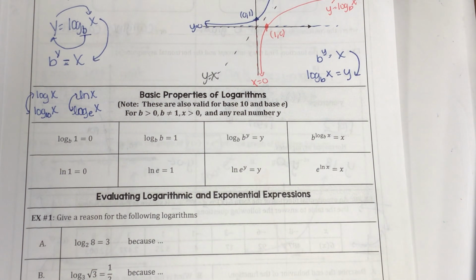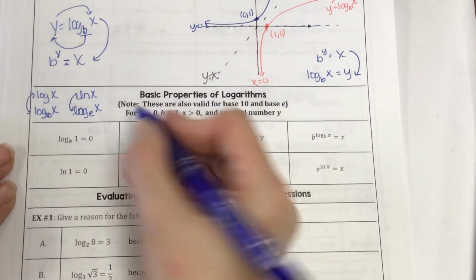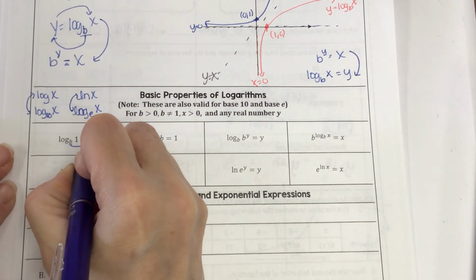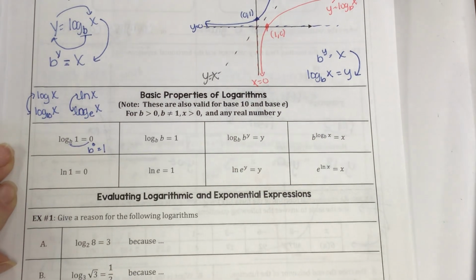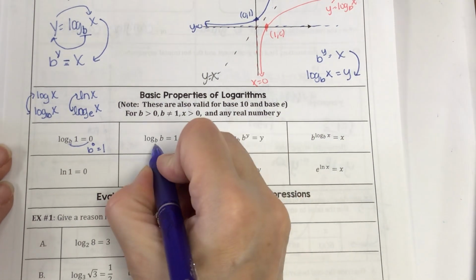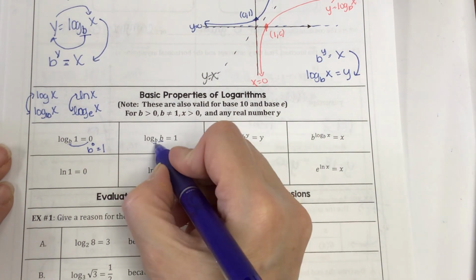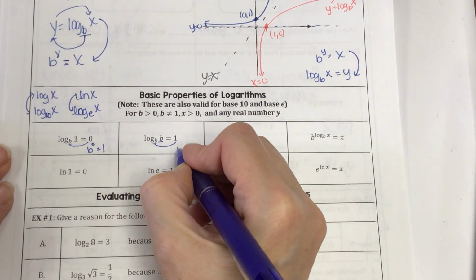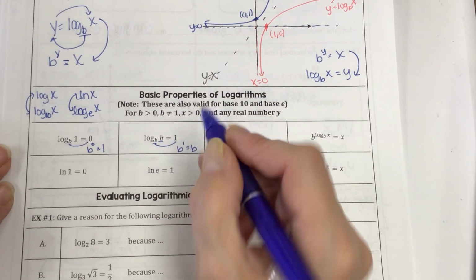So here's some basic properties that we need to remember. Log base b of 1 equals 0, which makes sense if we change it to exponential form, because anything to the 0 power does equal 1, doesn't it? Here, log base b of b equals 1, which makes sense because if we change that to exponential form, we'd have b to the first equals b.